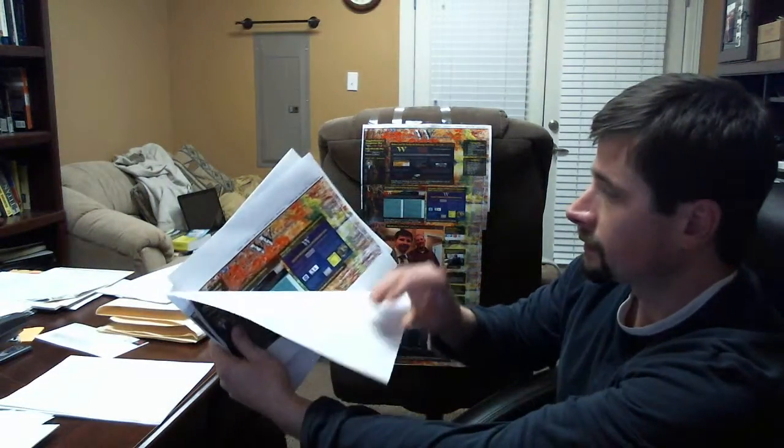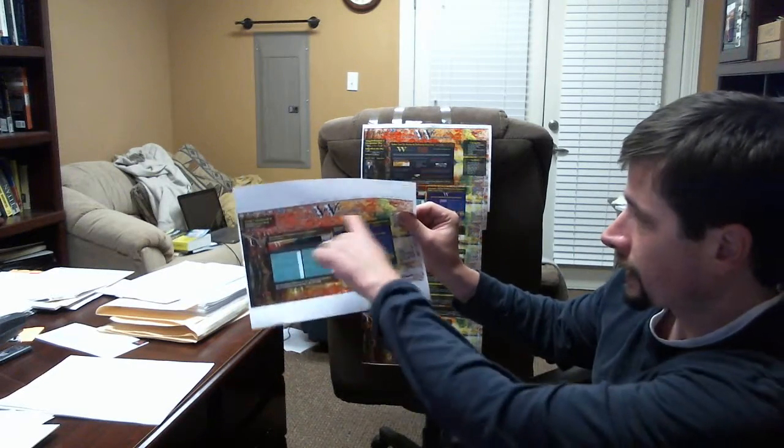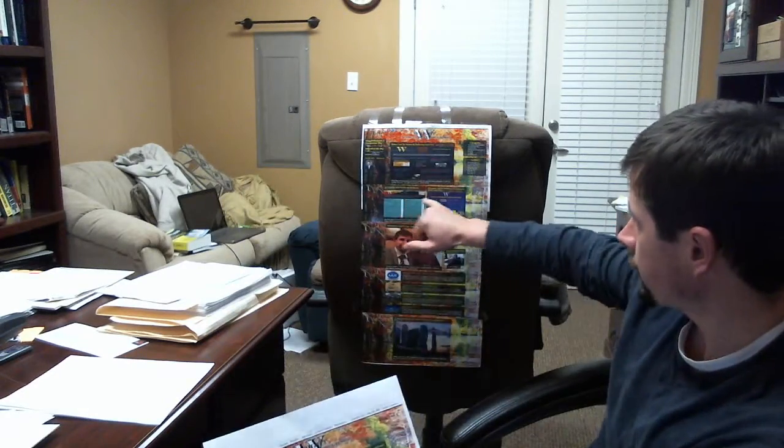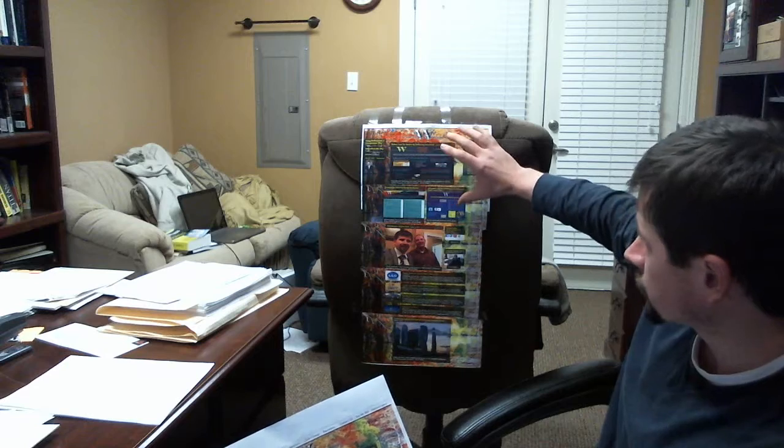It's 5 pages. Here's the first page, and I took the second page, and I just cut out just this part, and I taped it right there. I did the same for the third, the fourth, and the fifth. I'm just trying to show you what I'm talking about.